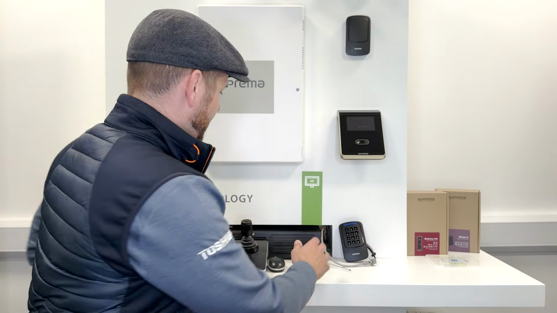So what does the central control element of an access control system look like? We have an example of a Suprema 4-door controller, which is a very typical solution in the marketplace. Lots of different manufacturers do theirs slightly differently, but it's a very generic way of wiring up and controlling a centralized access control system.